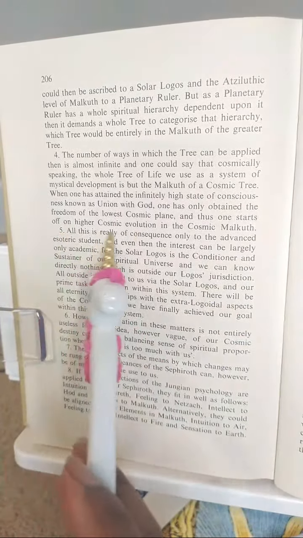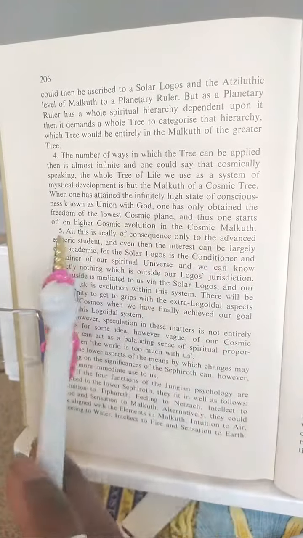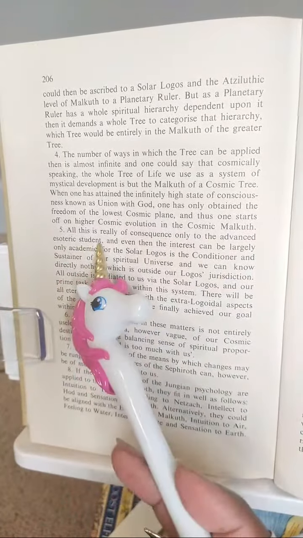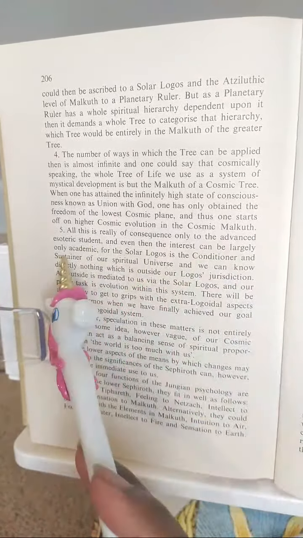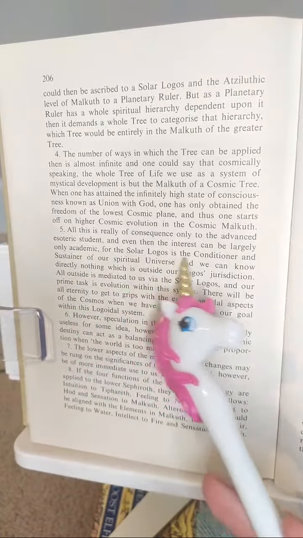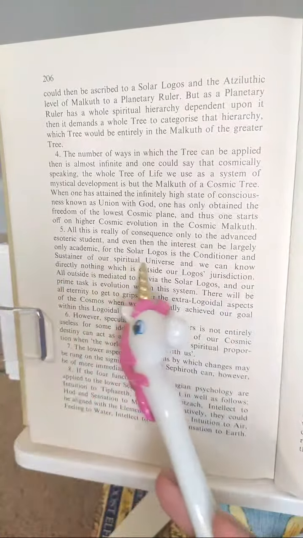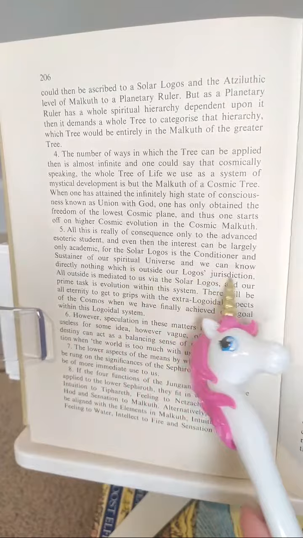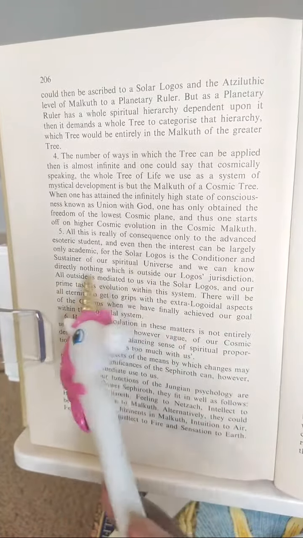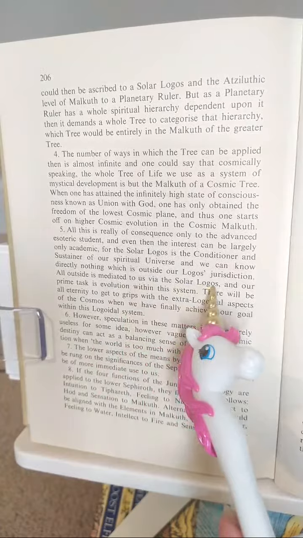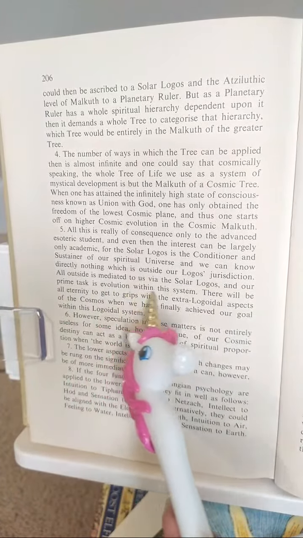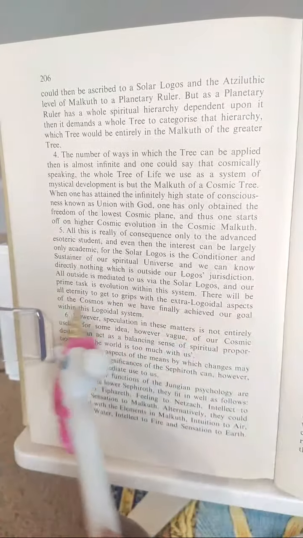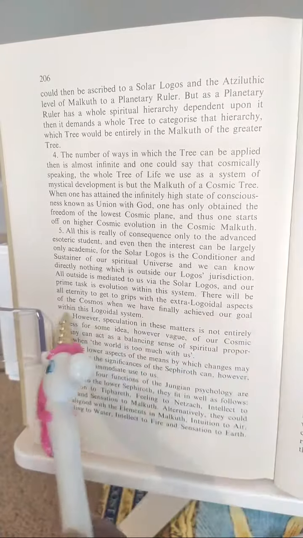Number 5. All this is really of consequence only to the advanced esoteric student, and even then, the interest can be largely only academic. For the solar logos is the conditioner and sustainer of our spiritual universe, and we can know directly nothing which is outside our logos' jurisdiction. All outside is mediated to us via the solar logos, and our prime task is evolution within this system. There will be all eternity to get to grips with the extra logoidal aspects of the cosmos when we have finally achieved our goal within this logoidal system.